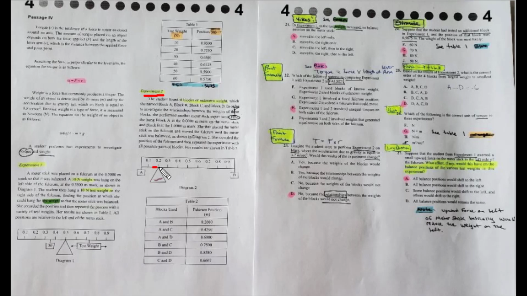Here we have our meter stick, we have our fulcrum, and we have some weights that are going to be balanced on both sides. Now think, whether it's increased gravity or decreased gravity, that's not going to have any effect to do with anything on the fulcrum and the balancing mechanism.